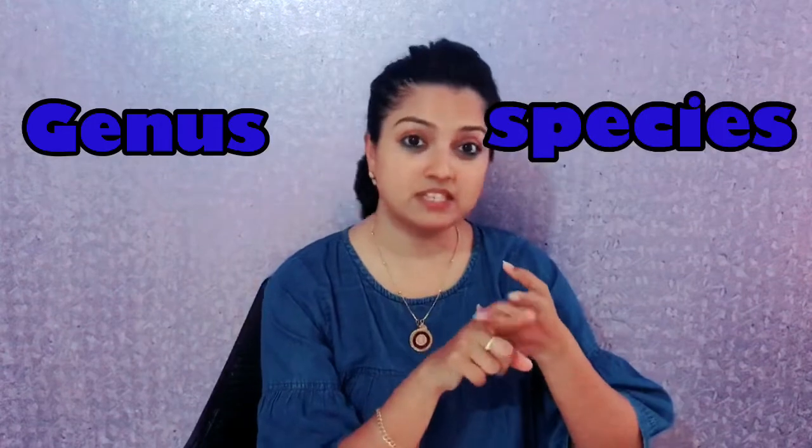The 4 rules are: the first word indicates the genus name and the second word indicates the species name. This is the first rule. The second, the words should be in Latin or italics. Third, when you handwrite the scientific name, it has to be underlined, and if it is printed, it should be in italics.